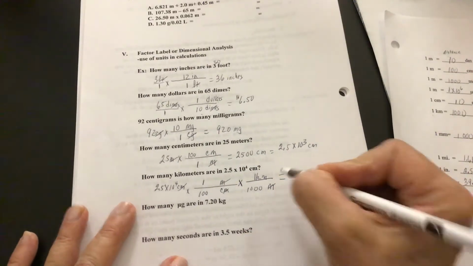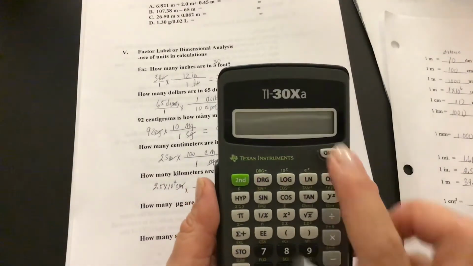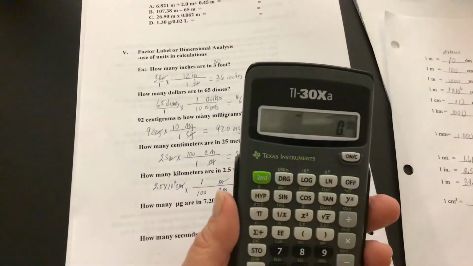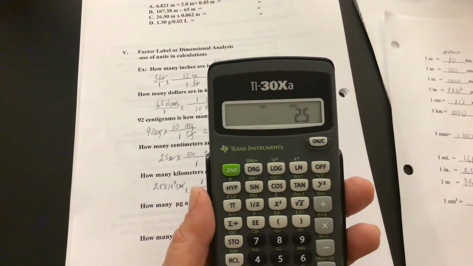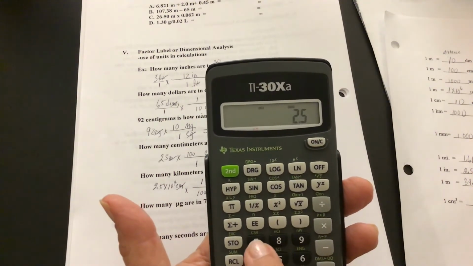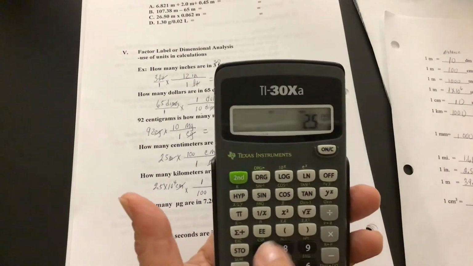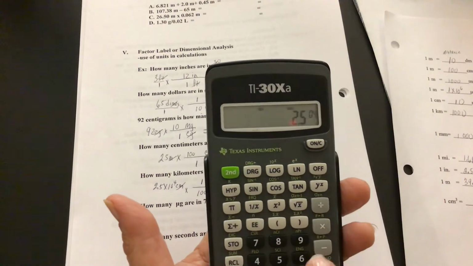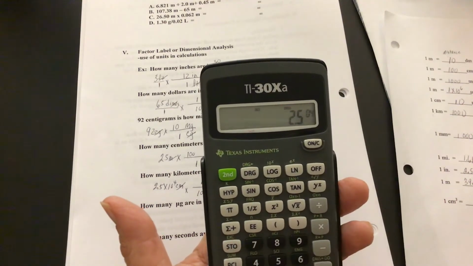So the TI-30XA, here's the easiest way to do it. Make sure your calculator's on clear. So you take 2.5. To put that in scientific notation, above the number 7, you see the EE button. Hit EE, and then hit 4, and that puts it in scientific notation. When you use the EE button, do not put times 10 also.